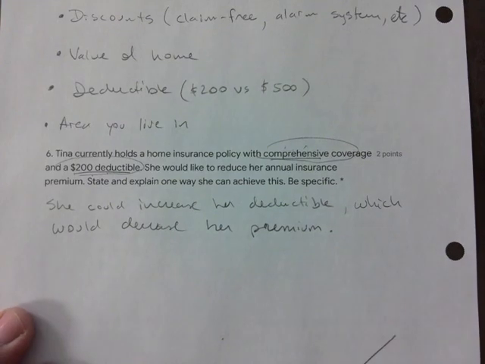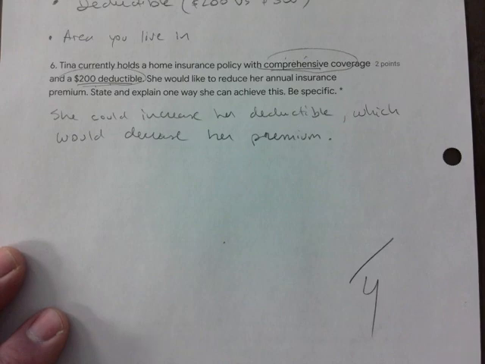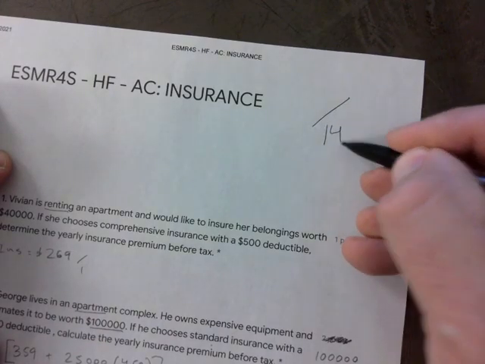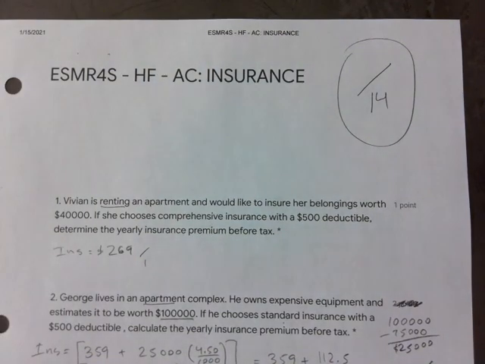So this backside is worth 4, right? We've got 4 here, and we've got 10 on the first page. So this is out of 14 total. Make sure your name and last name is on there, and I will come and get it from you.